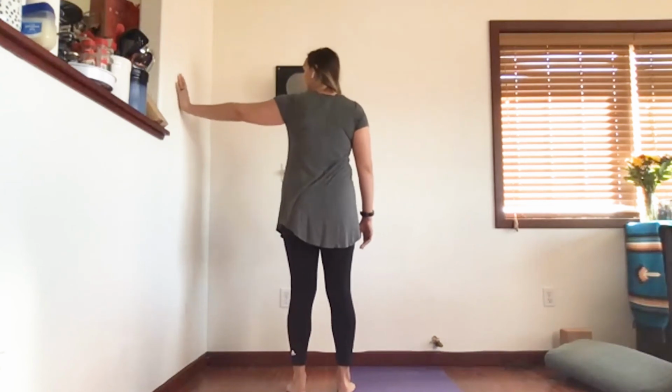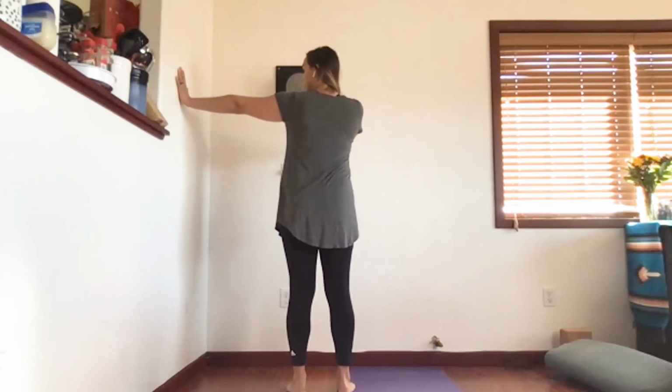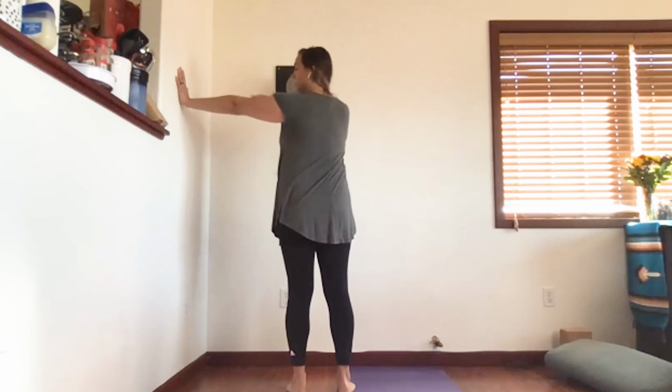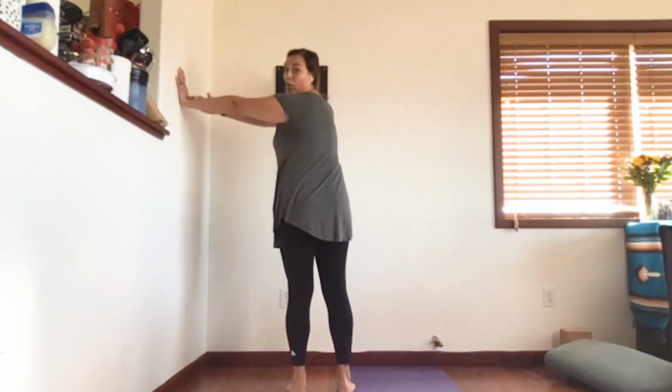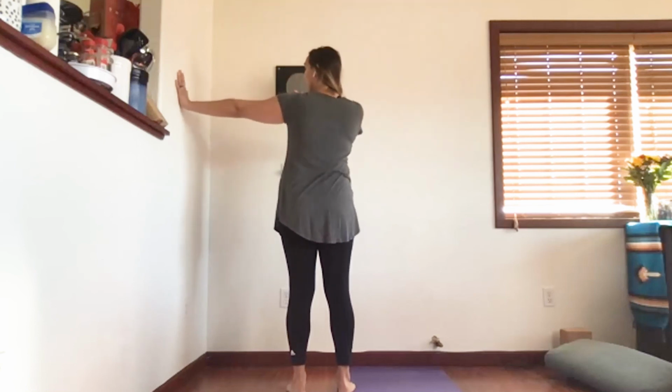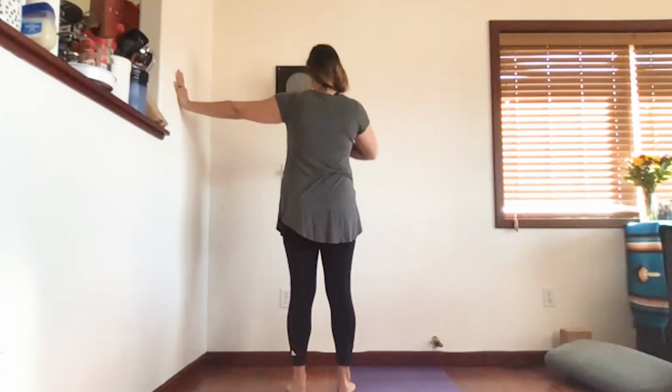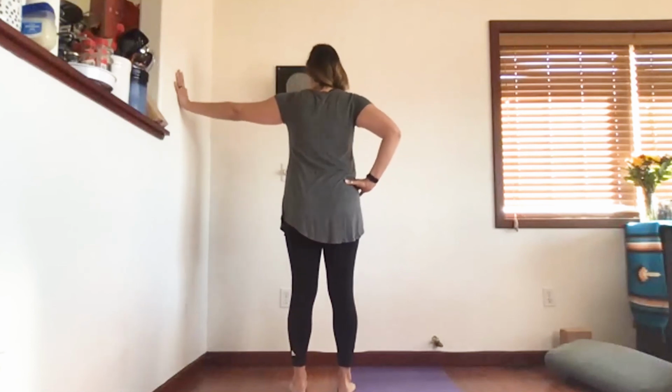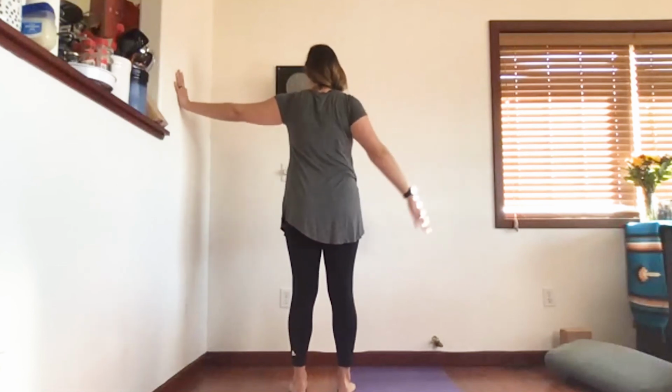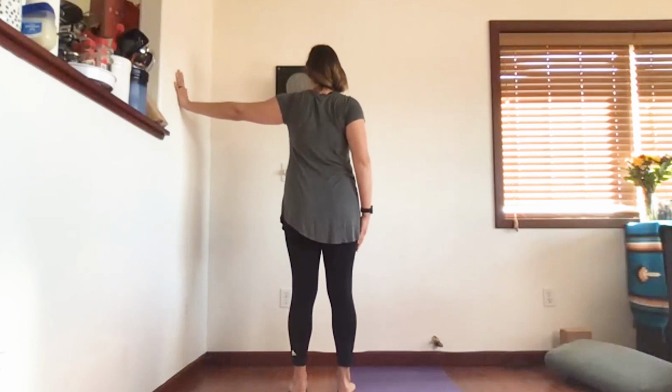I'm going to extend my hand out so that it's in line with my shoulder. So really my wrist is in line with my shoulder. That whole upper arm bone should be parallel to the floor. I have my pointer finger, or my index finger, pointing straight up and the fingers spread nice and wide. My other hand is just going to reach along my side here.